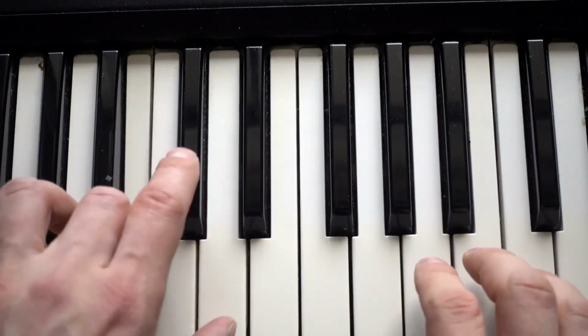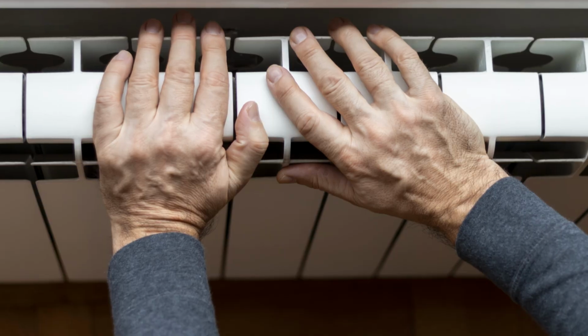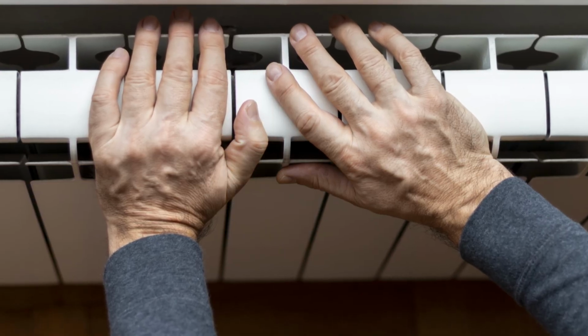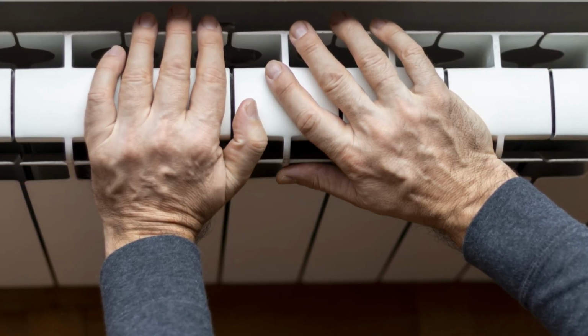But silence is also important in music. This is where rests come in. A quarter rest is a moment of silence that lasts for one beat. Think of it as a pause, letting the music breathe.